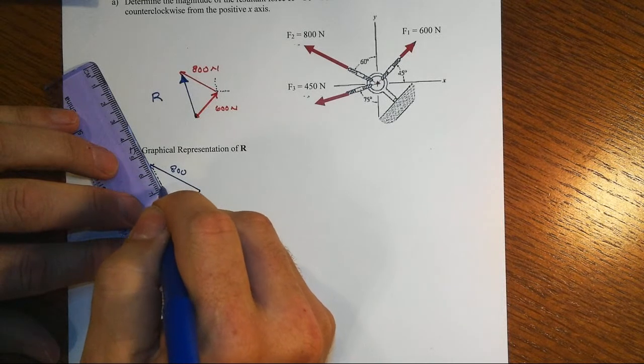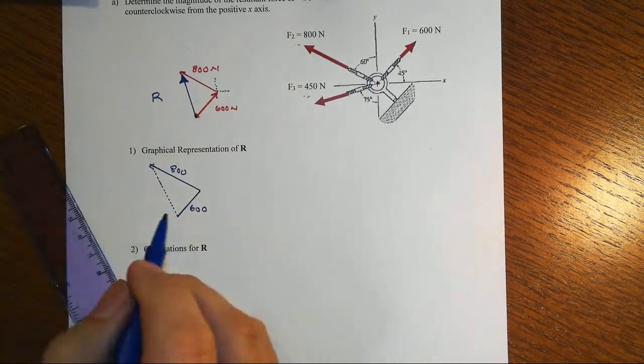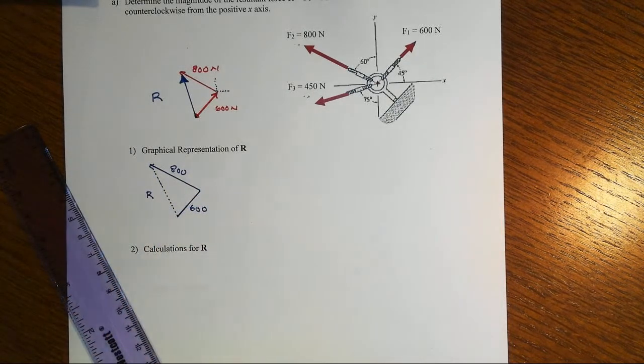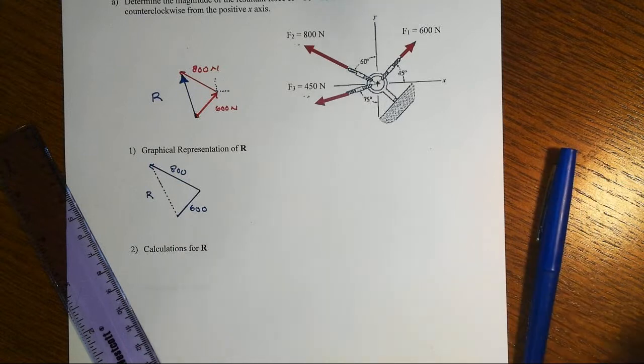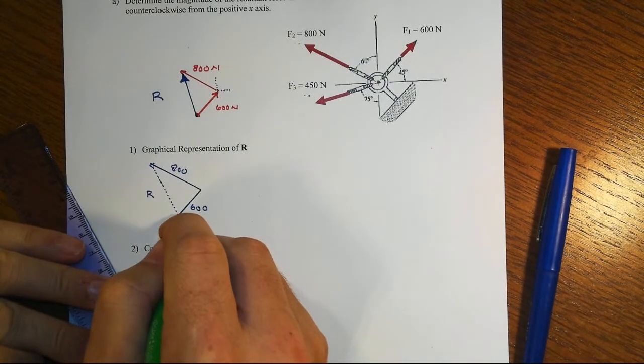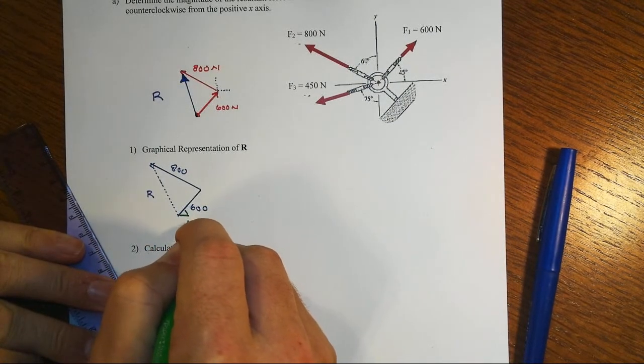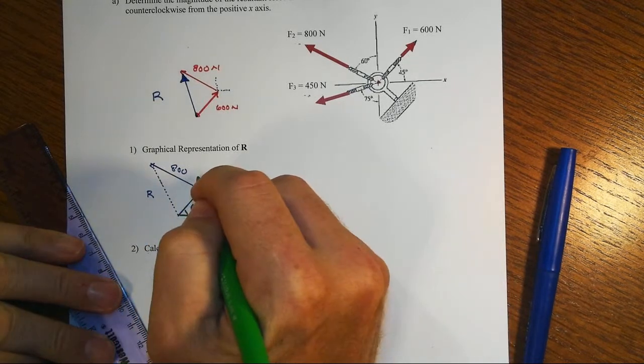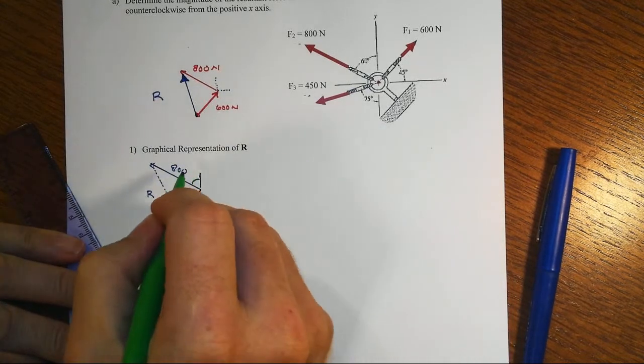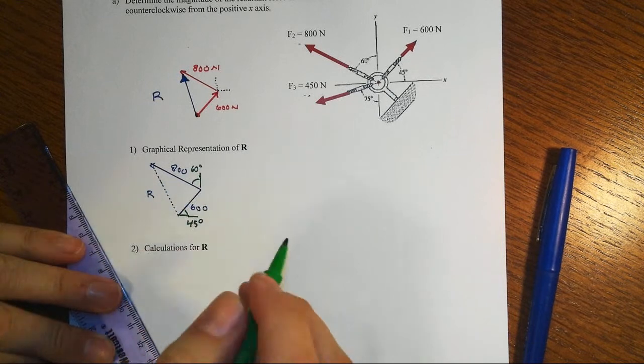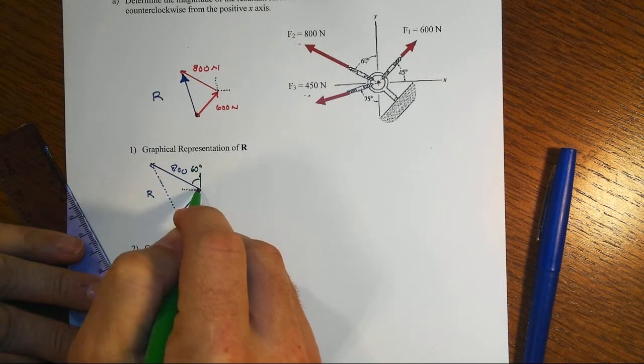Here's the side that represents the R that we want. So we know two of the sides, but we don't know the third side. We do know some angular references here. We know that the 600 is at 45 degrees from the positive x-axis, and we know that the 800 is at 60 degrees. Which means that we could find this interior angle.